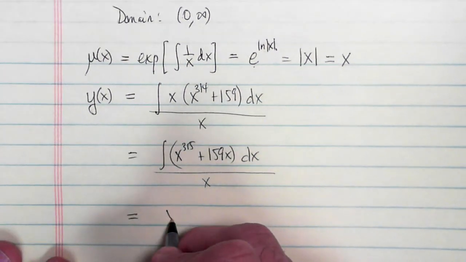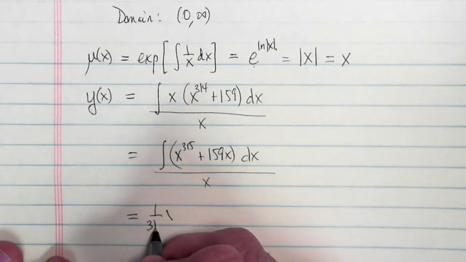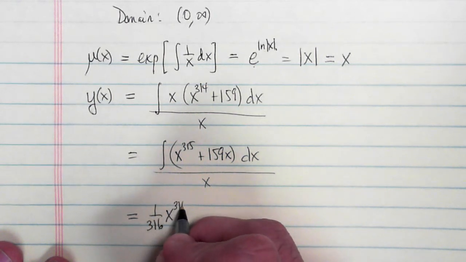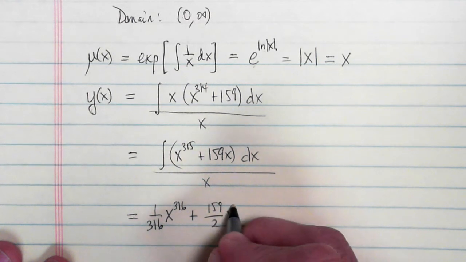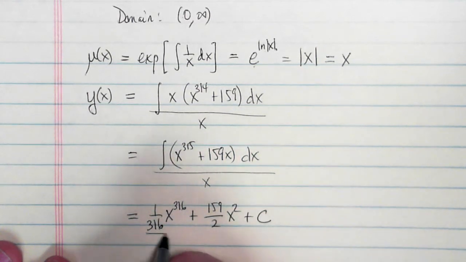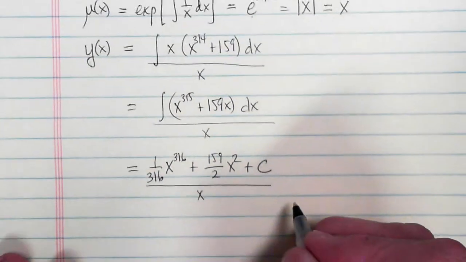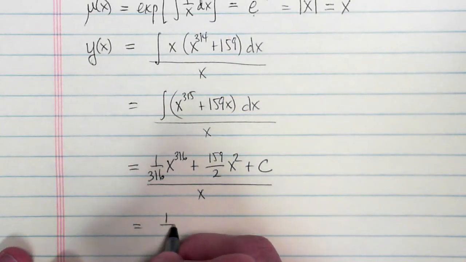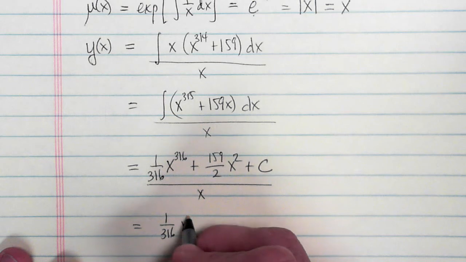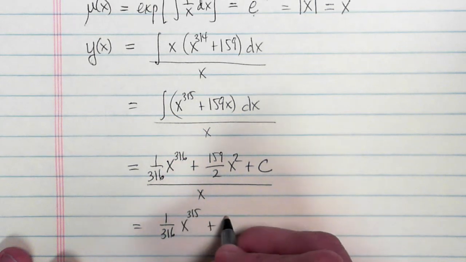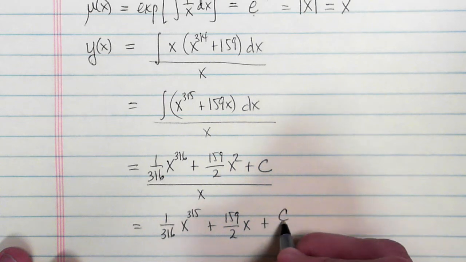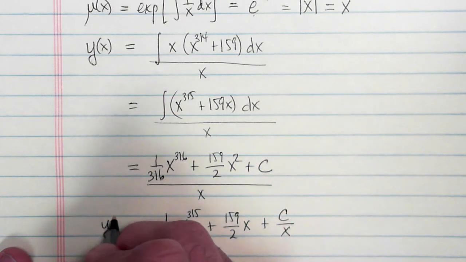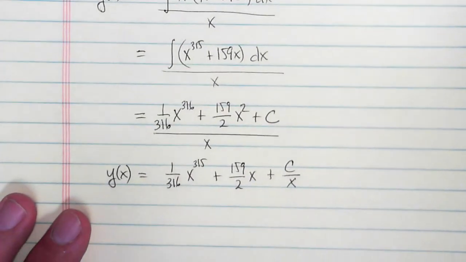So that's equal to 1 over 316 x to the 316 plus 159 over 2 x squared plus c, all divided by x. So 1 over 316 x to the 315 plus 159 over 2 times x plus c divided by x. And so there is our general solution y of x.